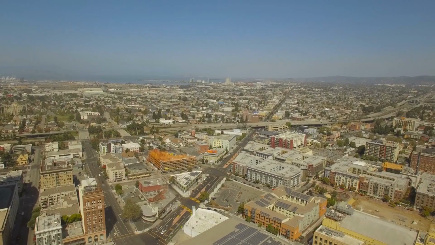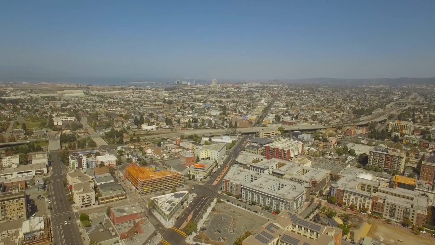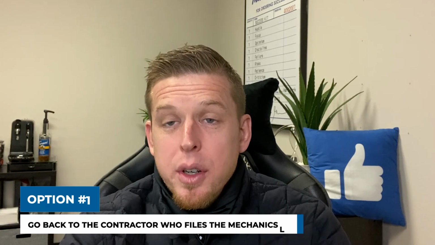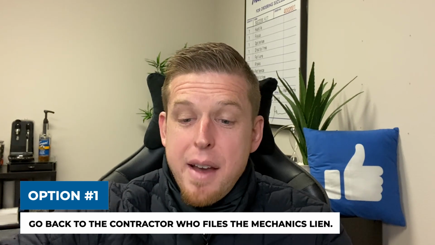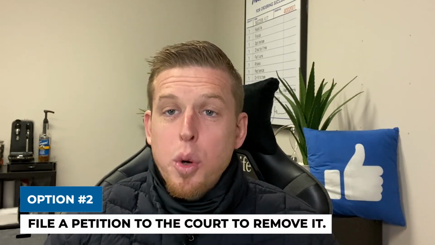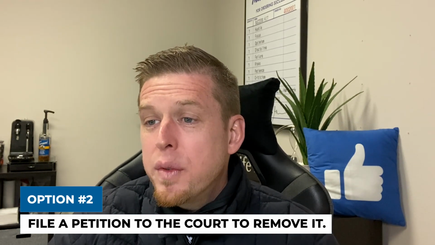So if you're in the position now that you have the mechanics lien and you want to figure out how to get this off, this is what I know about California. In other states, I don't know if it works similarly, but here's how it works in California. You've got two options. You can go back to the contractor who filed the mechanics lien and have them remove it, which is highly unlikely. In most of these cases, there's some dispute, and that's just not something that gets done very often. Or you file a petition with the court to remove it. It's like section 8480 or something, the specific civil code that you file that under.